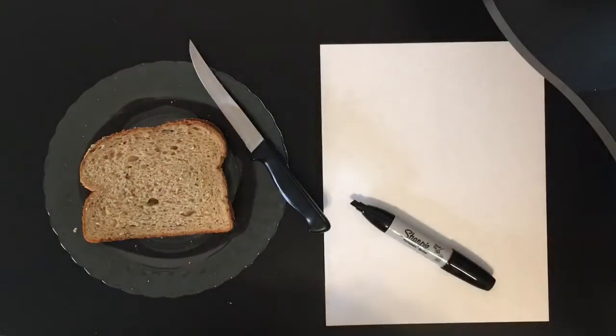Hey friends! Today we're going to talk about denominators. I know, exciting, right? You may be wondering why I have a sandwich right here. Well, I was hungry. But it's also going to help us understand what a denominator is.